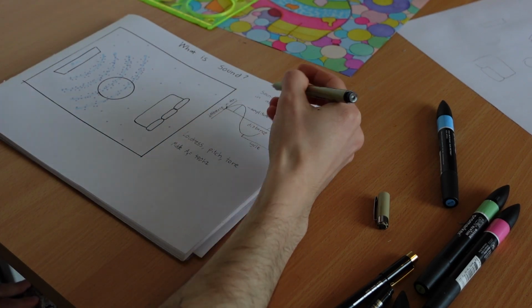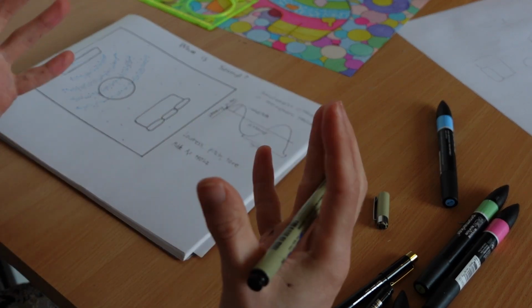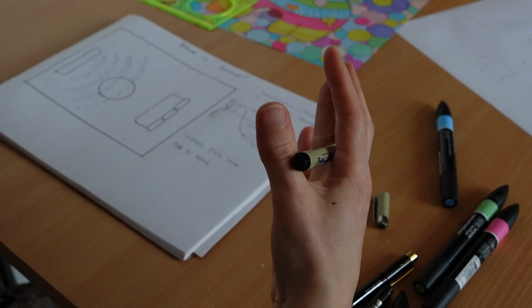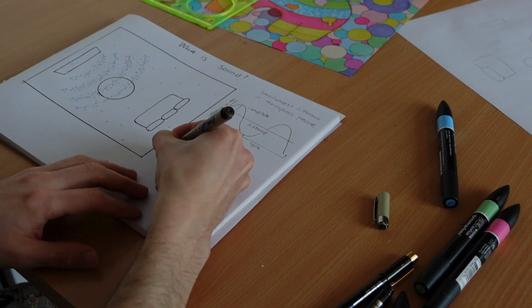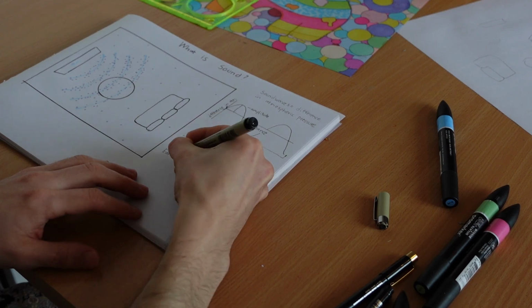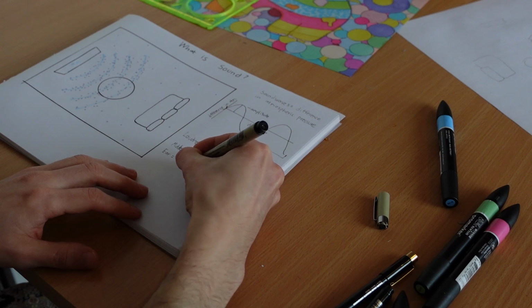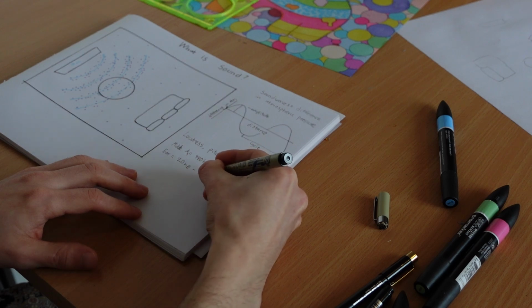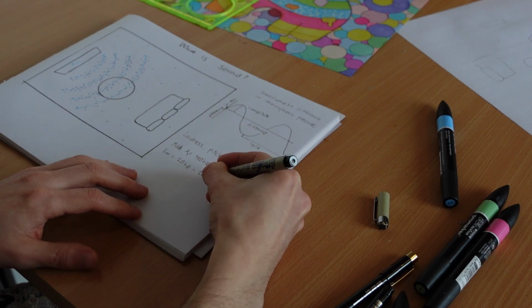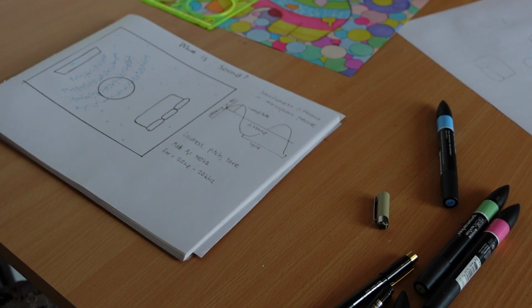Well, what is the area of pitch that humans can observe? The human ear usually can detect anything between 20 Hertz to 20 kilohertz, 20,000 Hertz.